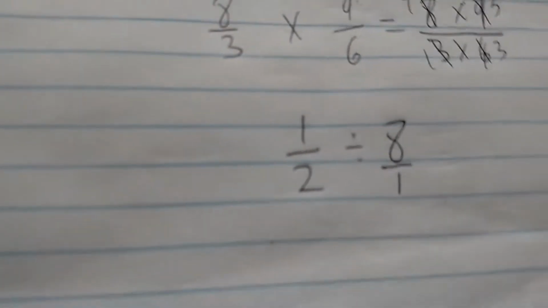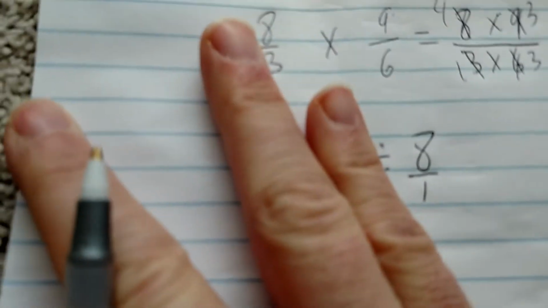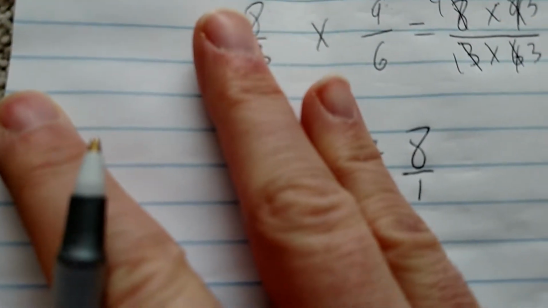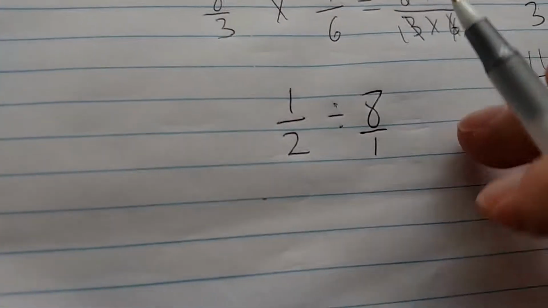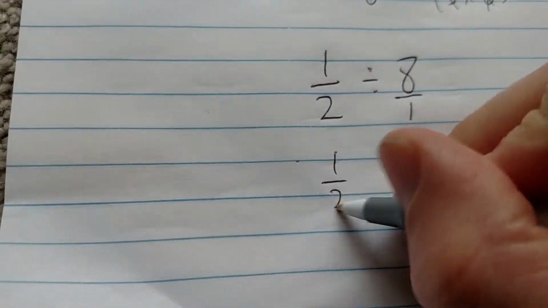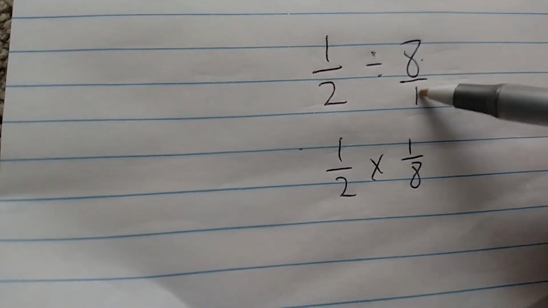Now, that still means 8 wholes. Because how many 1s are in 8? 8. So we still have 8 wholes. So now we just do that, and then we do what we did before. We rewrite it as a multiplication problem. 1/2. When you're dividing a fraction and checking, make sure you flip the second. So we flip the second part. Now we have 1/16 would be the answer for that problem.